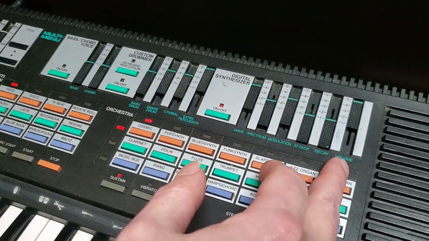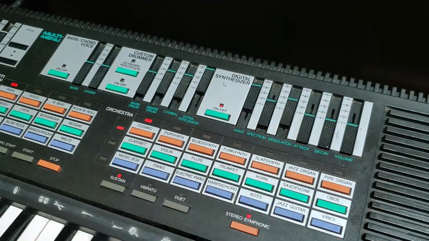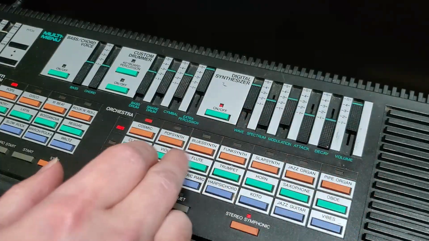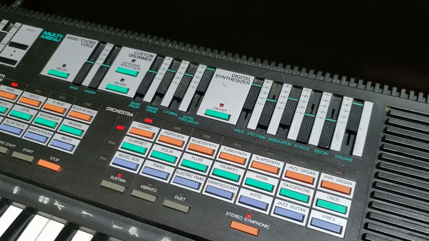Sadly, this final setting here, volume, is completely pointless. That's right, it's a volume control. So you really only get 1, 2, 3, 4, 5 settings to mess with.